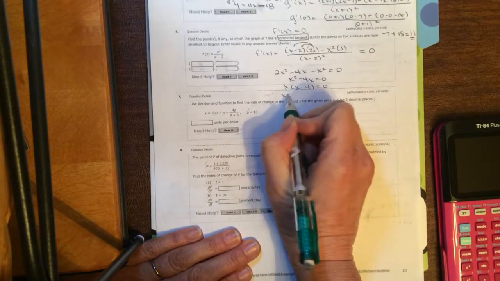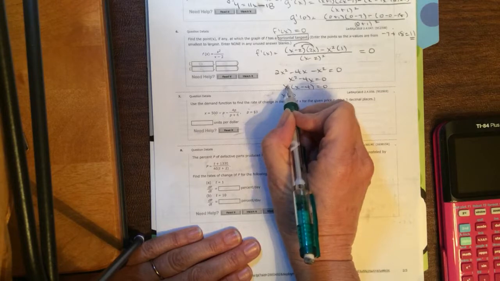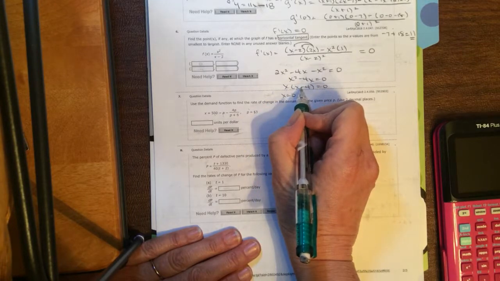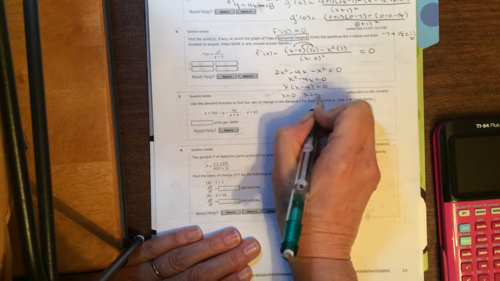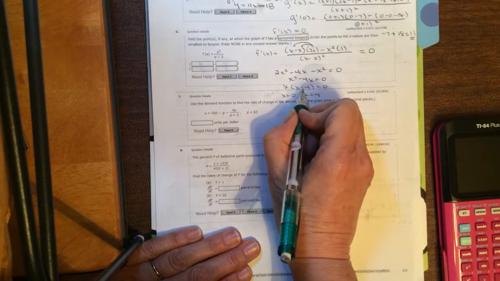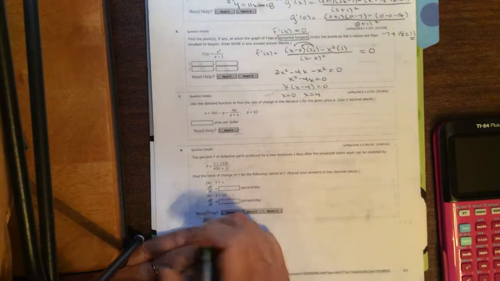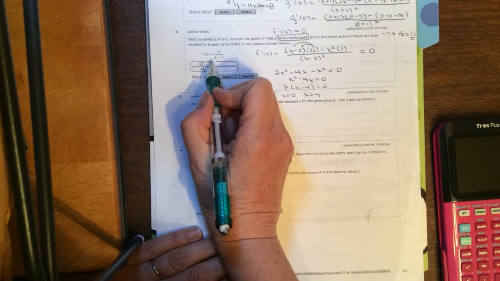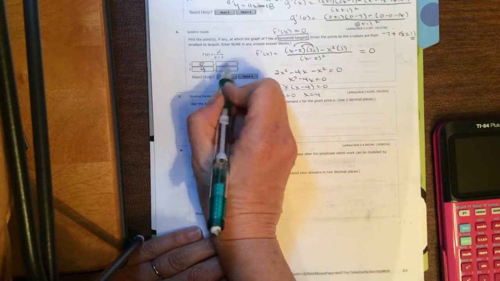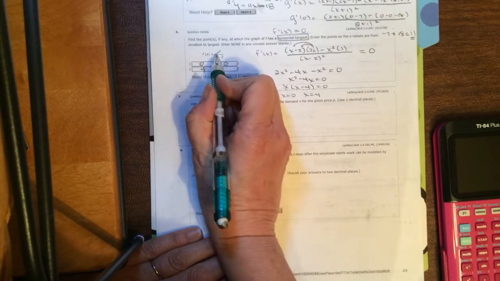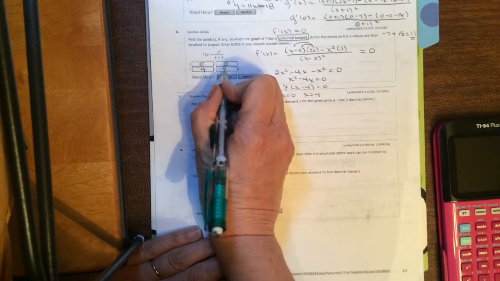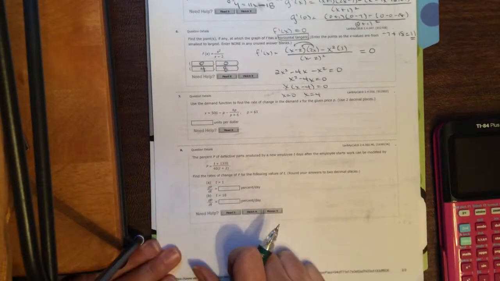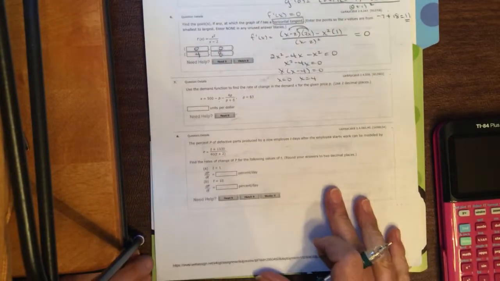When x is 0, this will be 0, and 0 times negative 4 will be 0. When x is 4, this will be 4, but this will be 0, 4 times 0. So those are my x values. And the matching y values come from the function. 0 squared over 0 minus 2, 4 squared over 4 minus 2. So those are my 2 points with a horizontal tangent.